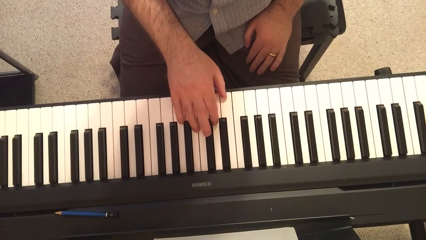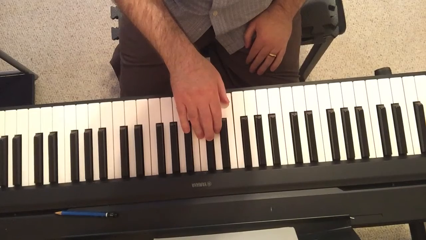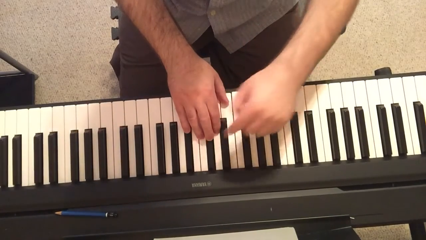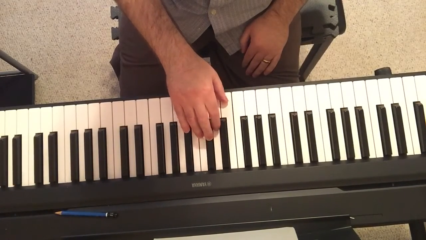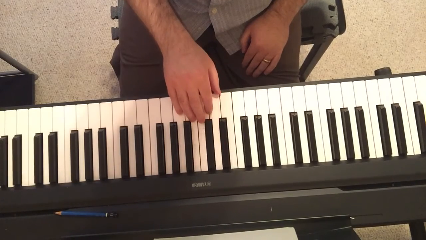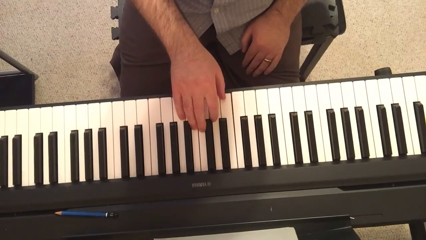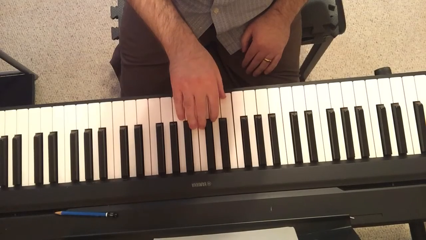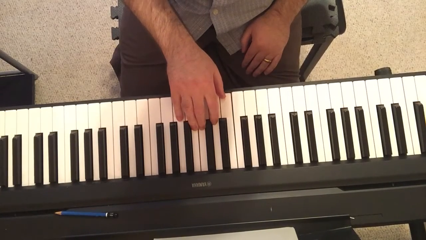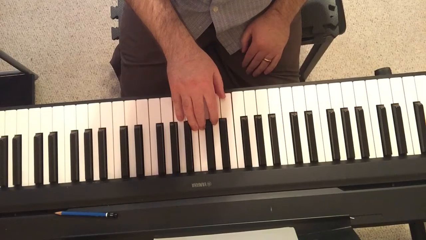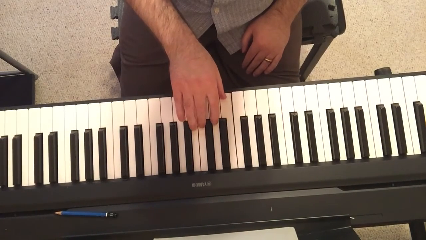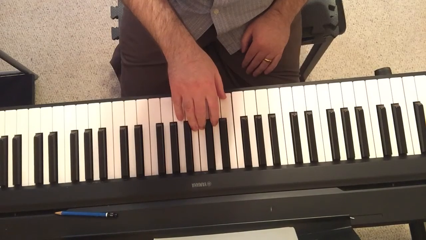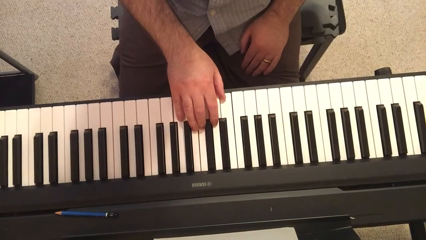Now if I'm going to make this into a diminished, now I'm bringing the fifth of the chord down. We'll just go over that terminology. So for each triad, we have the root, we have the third, and we have the fifth. So we have three notes in a triad. There's always going to be a root, there's always going to be a third, and there's pretty much always going to be a fifth. And they have different sizes, different qualities.